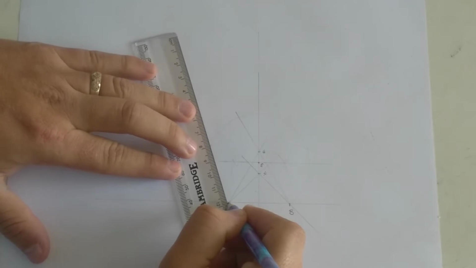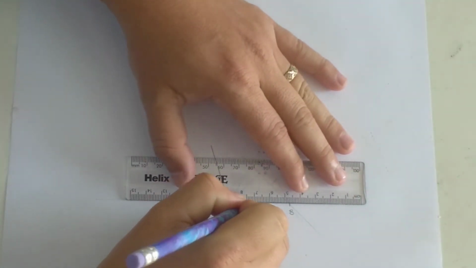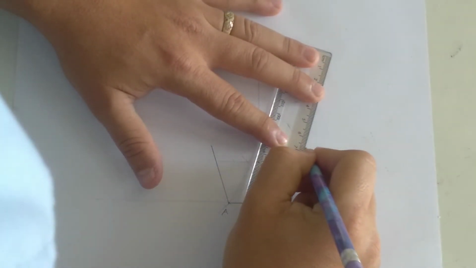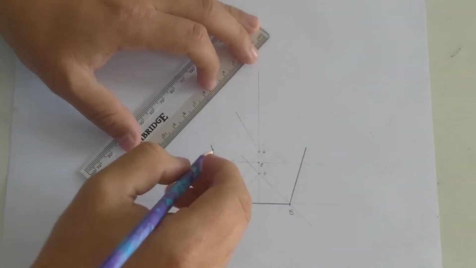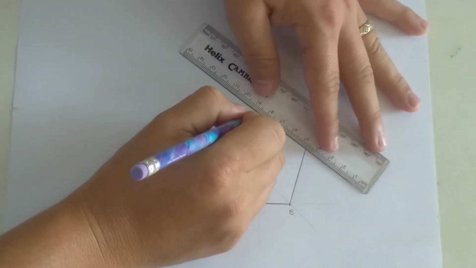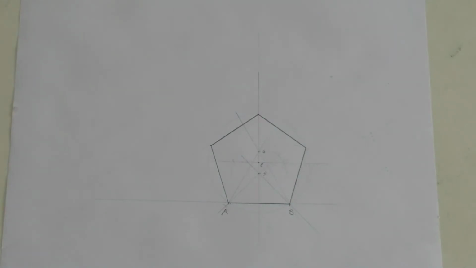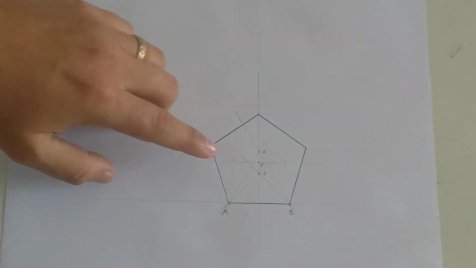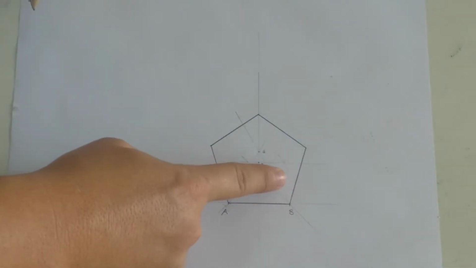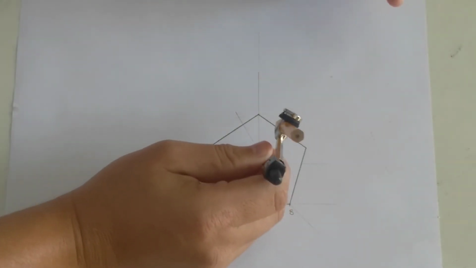We can darken now because this is a side of the pentagon. And we join to the vertical line passing through the circle. So this is our pentagon. Remind you, if you take the point 4 and you draw the circle, then you will get a square. That will be left up to you to do.